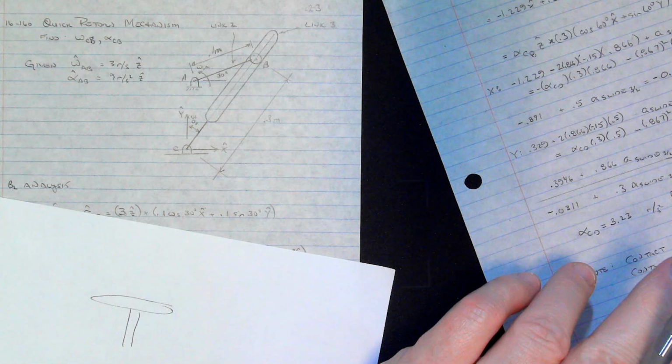Now notice this, omega CB. This will be another place where people would just go nuts. This is rotating. That's rotating.